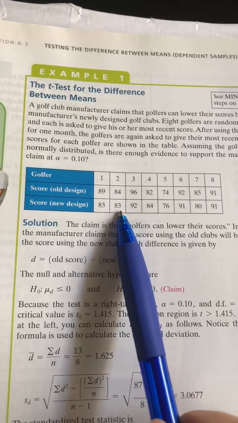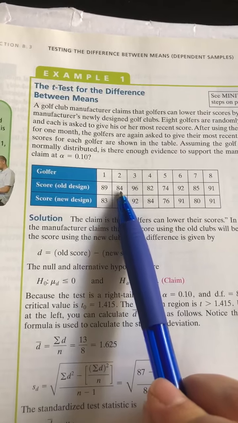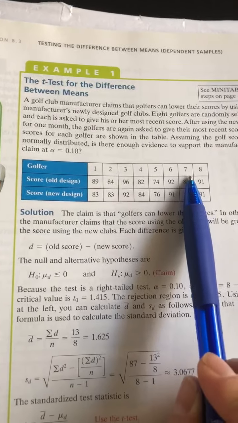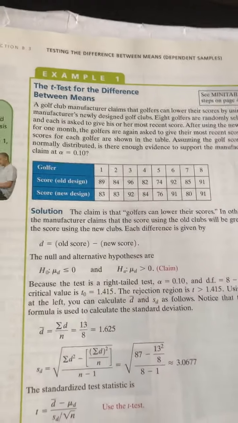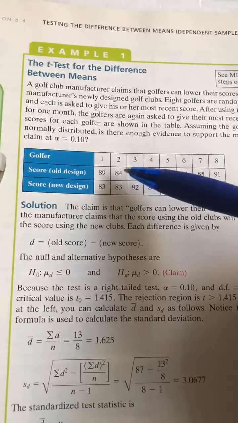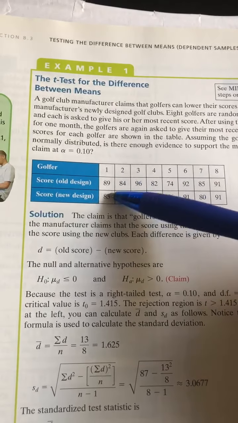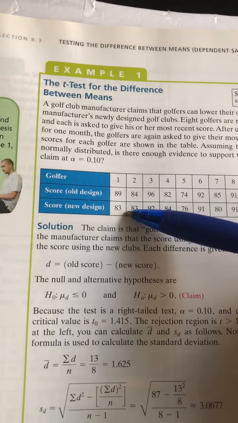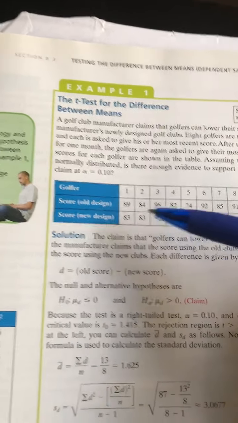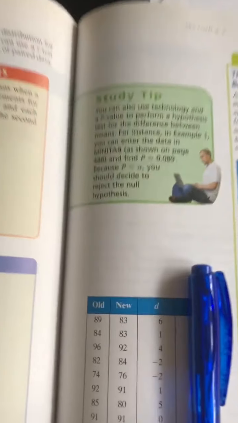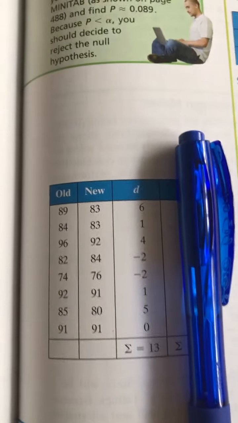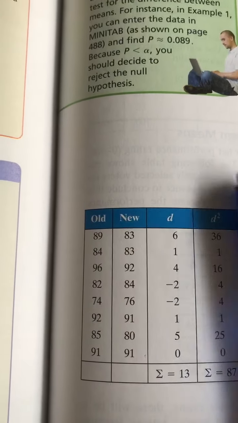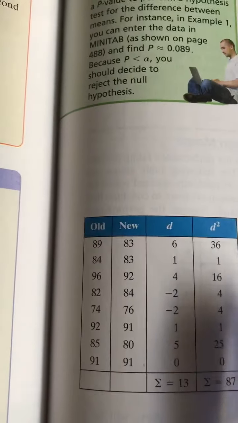So here they gave you a table with the score for each person with the old design and the score with the new design. Remember I said that we want to see if there's a difference. That's the purpose of the lesson. So we don't really care what the score was. We care to see, did the design make a difference? For example, this person went from an 89 to an 83. So did it make a difference? Yes. What was the difference? Well, 6 points. And then here they give you the table. And this last one, you can ignore it, since I'll be giving you that data. You can ignore the d squared.